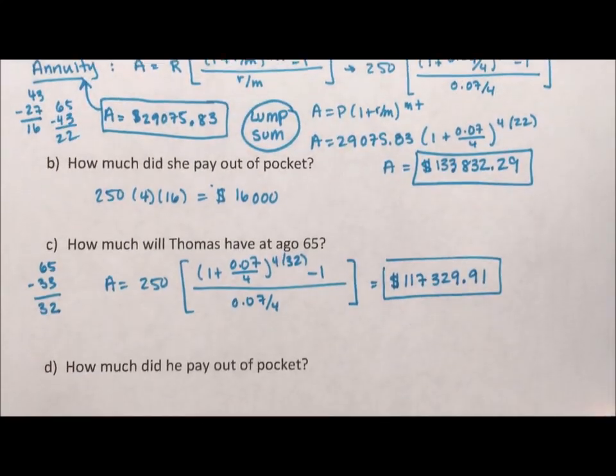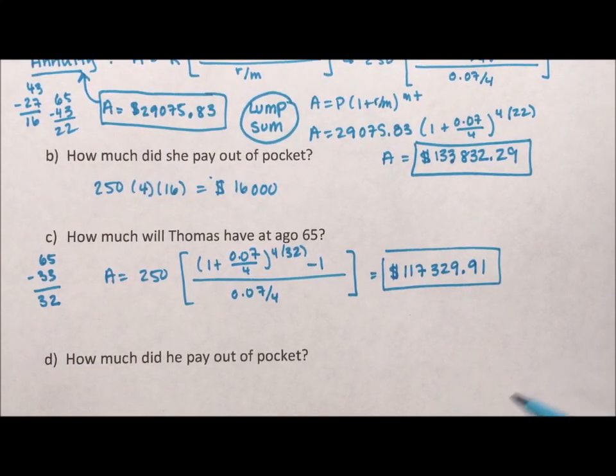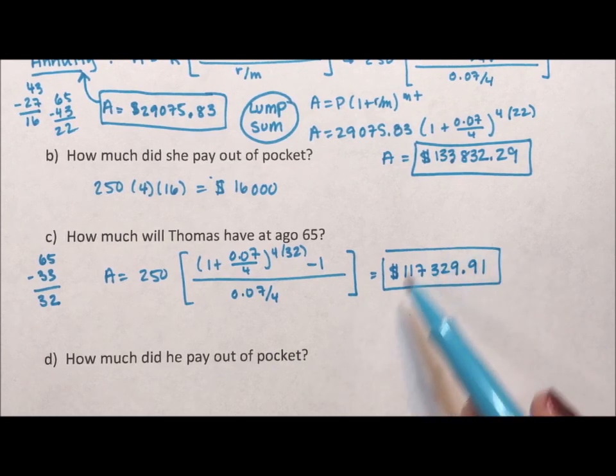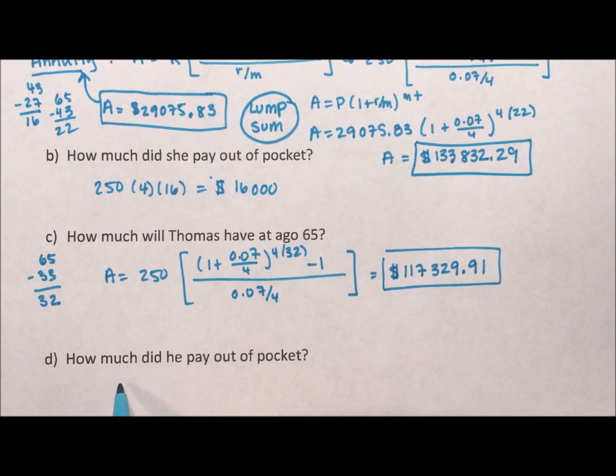And then, of course, the real interesting question is, how much did it cost Thomas to make less money? He spent $250 per quarter for 32 years, which left him at $32,000. What's the moral of the story? Of course, invest early, invest often.